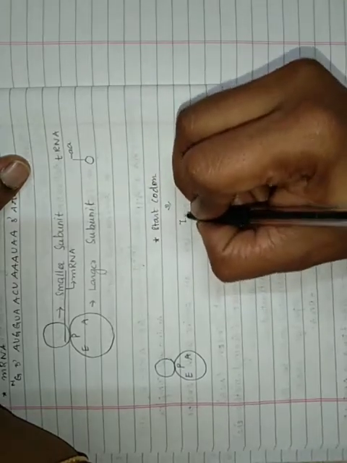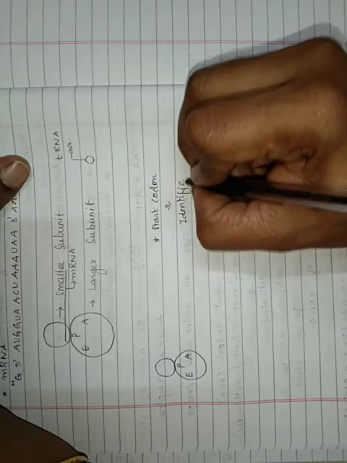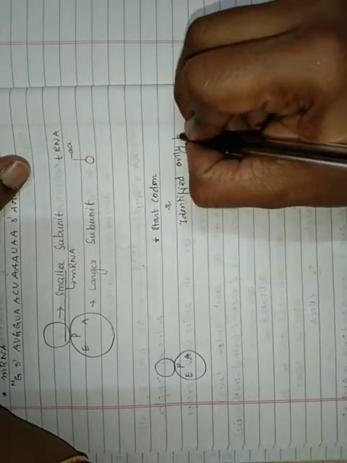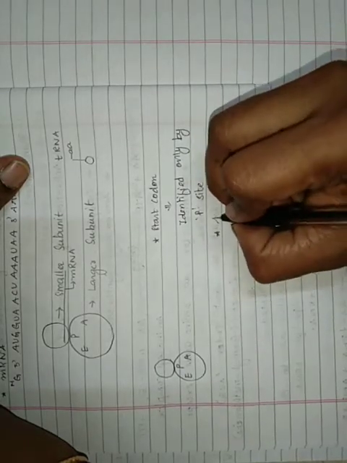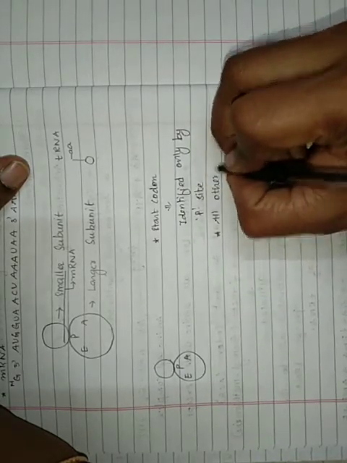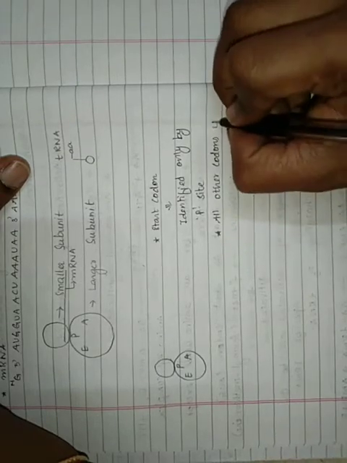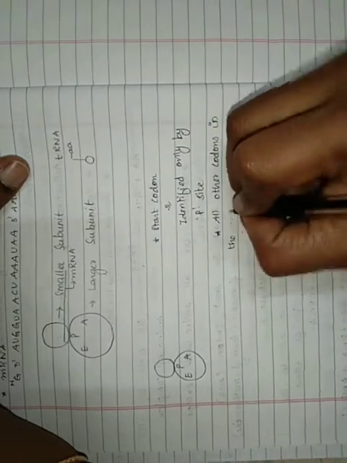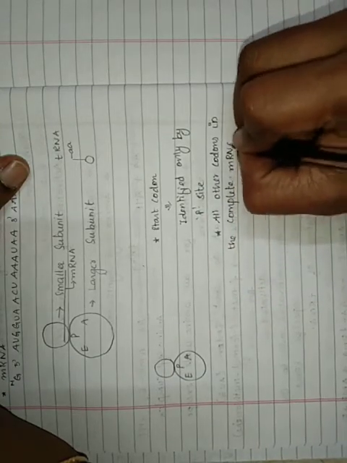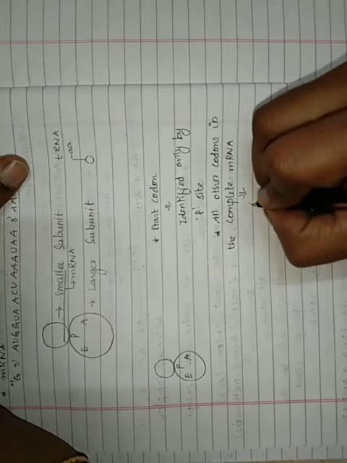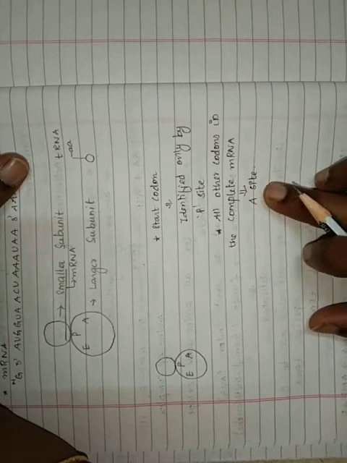will be identified only by the P site, and all other codons in the complete mRNA are going to be identified by the A site. So in the mRNA, first the P site will identify only the start codon. The remaining codons will be identified by the A site.